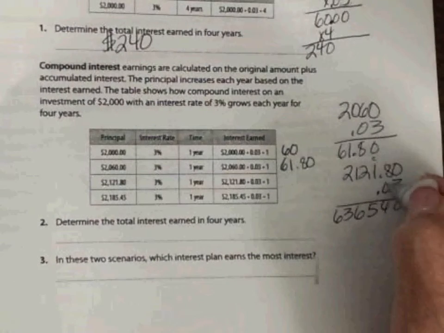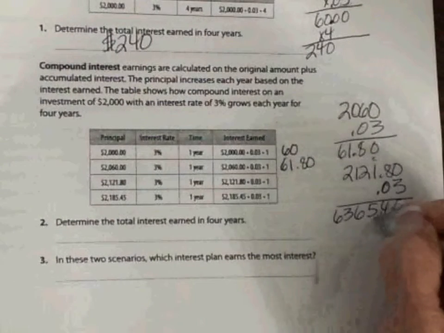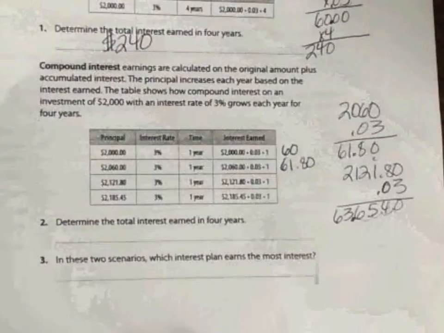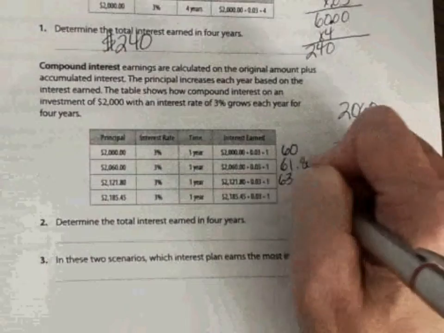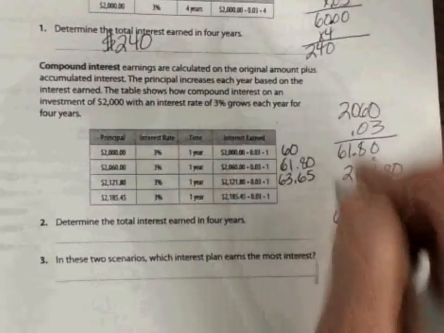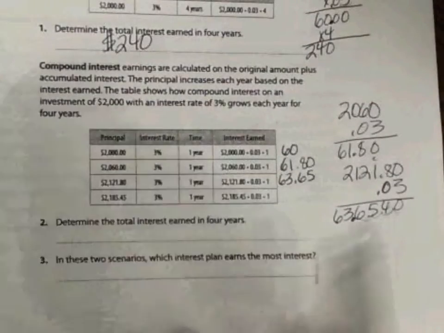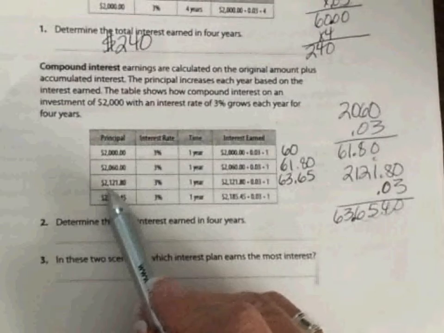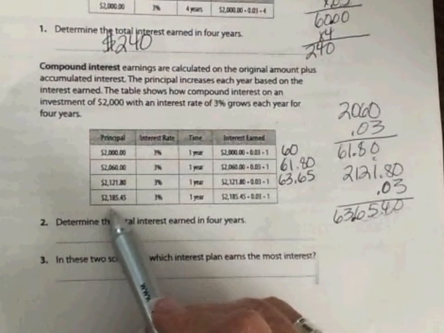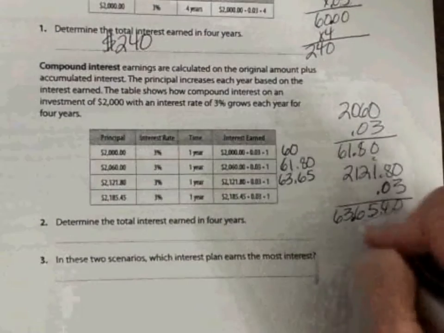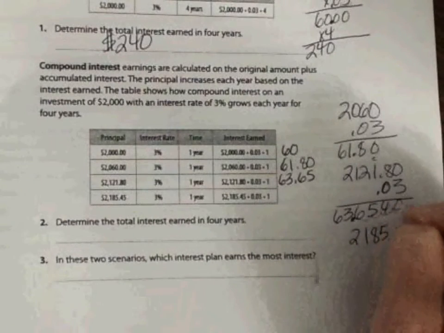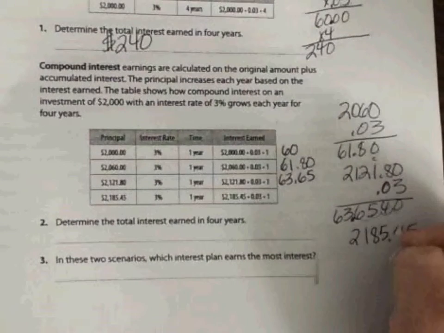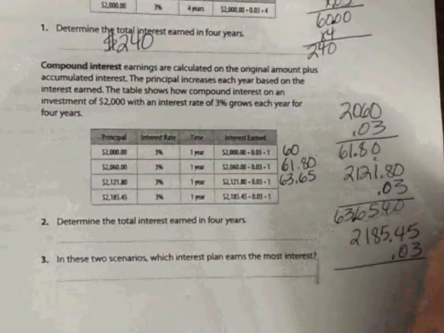So this time we have 1, 2, 3, 4 numbers behind our decimal. Our decimal goes here. Year 3, we earn 63.65. We add that back into our principal from the year before. Now our principal is $2,185.45.